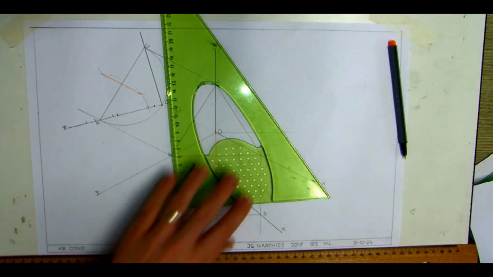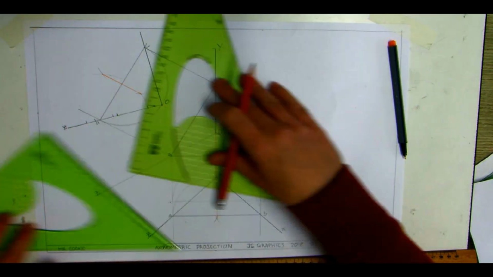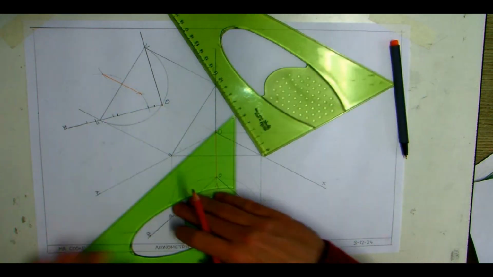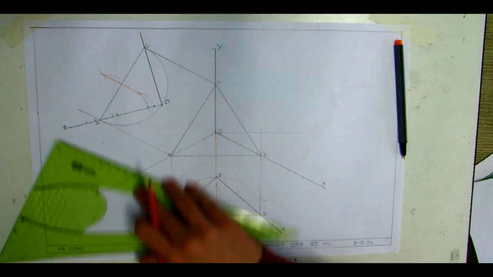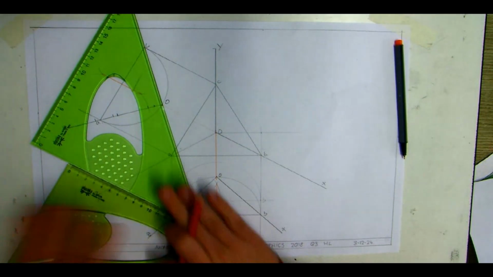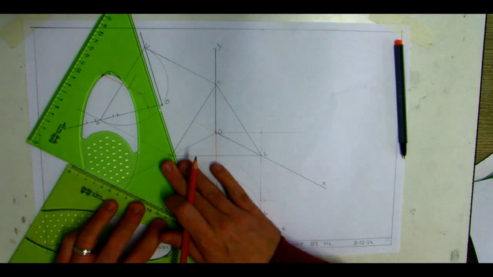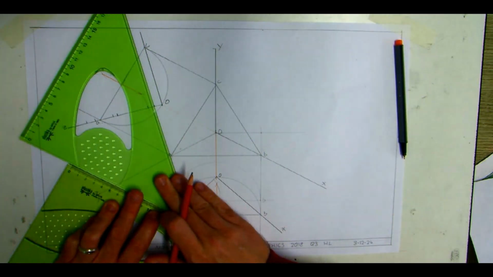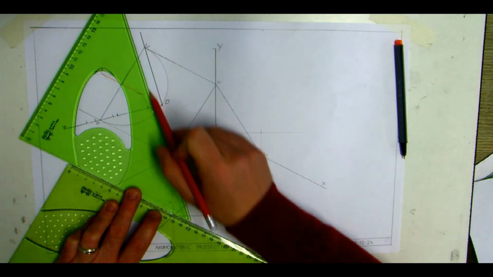So what I'll do then is I will take my 2 set squares with my t-square, and I can use them in combination. So you'll notice I'm using all 3 together here to get my y-axis. So any heights are involved here.